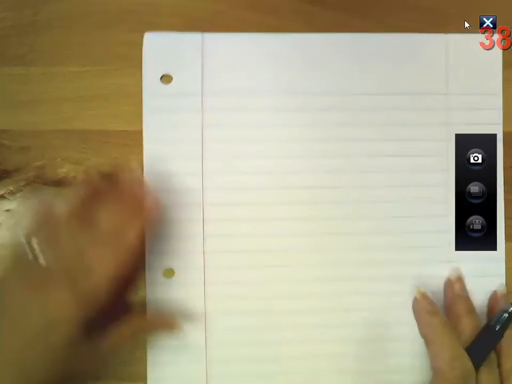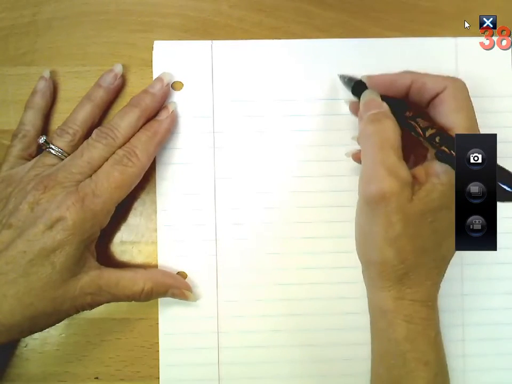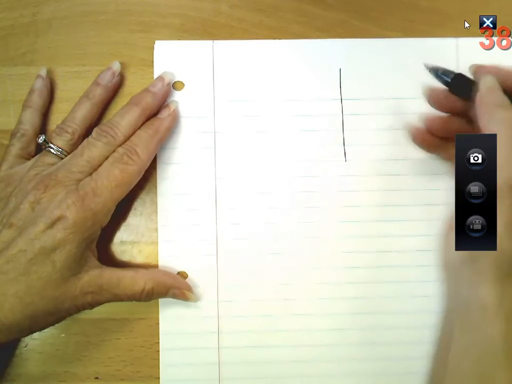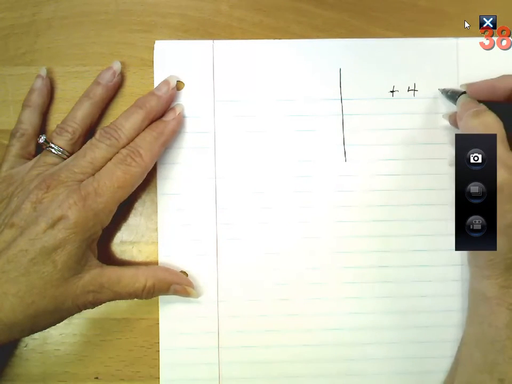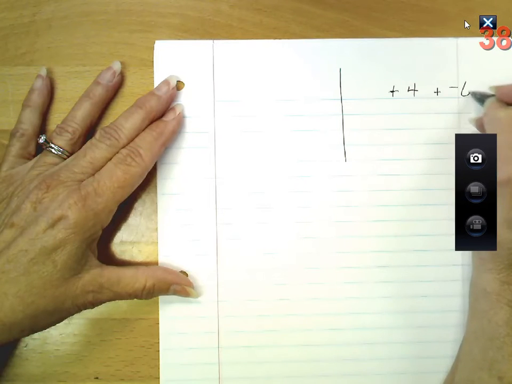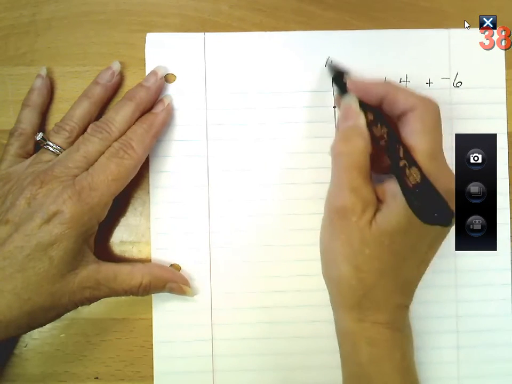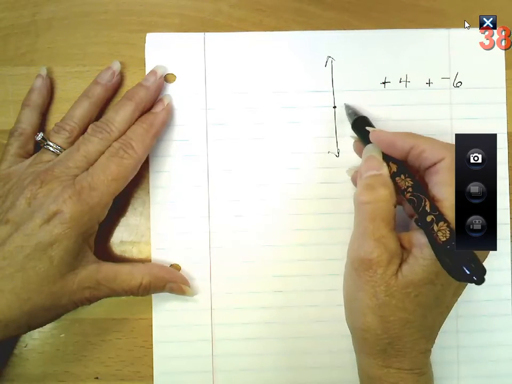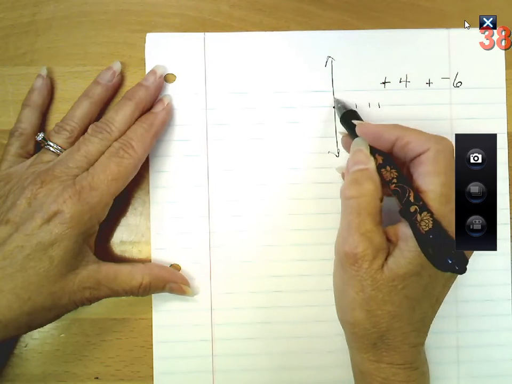Now, another thing to think about is like when you're playing football. If this is a line of scrimmage and you gain 4 yards on one play and then you lose 6 the next time, where are you? Okay, here's the line. You gained 4, 1, 2, 3, 4, but then you lost 1, 2, 3, 4, 5, 6.